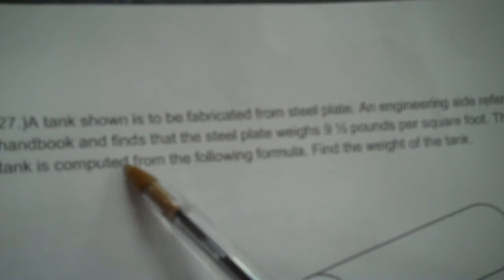Okay, last problem. Fairly easy one. A tank shown is to be fabricated from steel plate. An engineering aide refers to a metals handbook and finds that the steel plate weighs 9.5 pounds per square foot. The weight of the tank is computed from the following formula. Find the weight of the tank. And there's your weight of the tank.